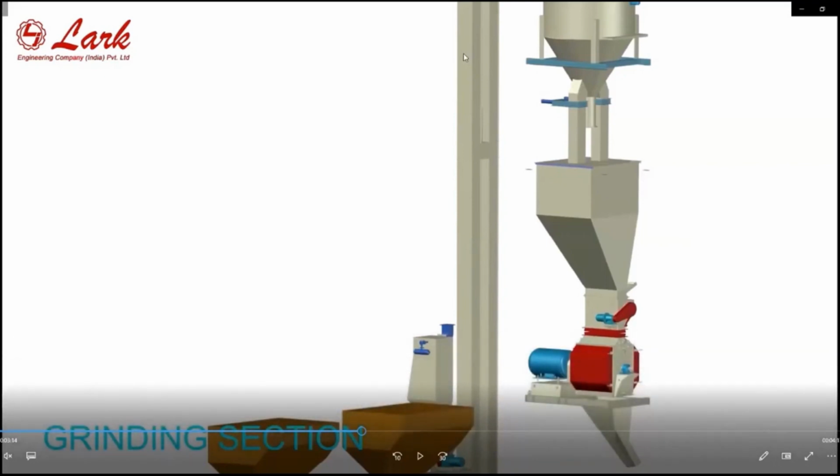When the amperes of the hammer mill go above 180, the rotary vane feeder automatically slows down the feeding through the VFD. And when the amperes drop below 120 or 130, it automatically increases the RPM to enhance the feeding.